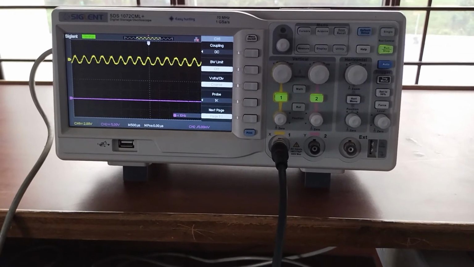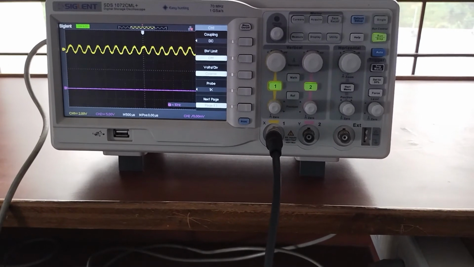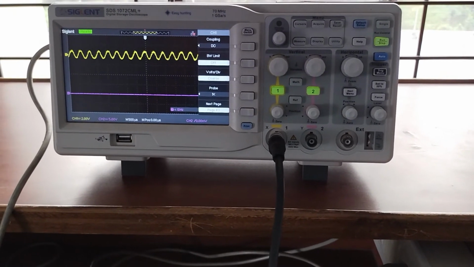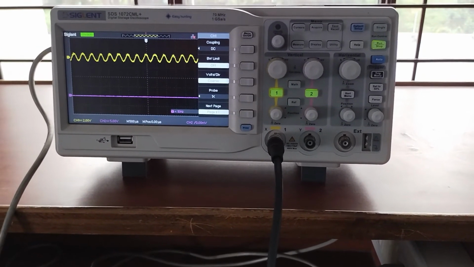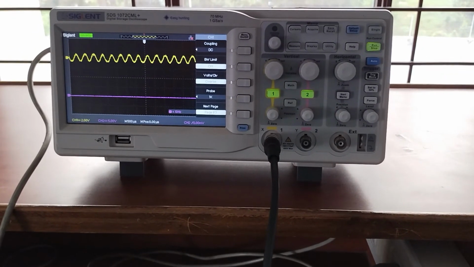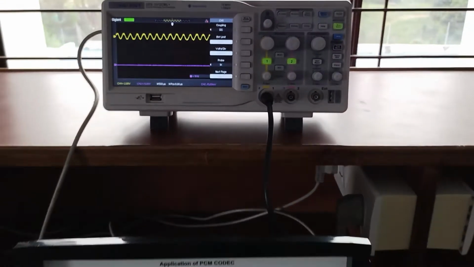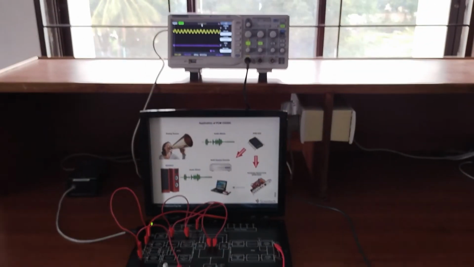The frequency of this demodulated signal is nearly the same as the AC source available in the transmitter. That means the message signal frequency is nearly the same as the demodulated signal. That is called the recovered message signal in the receiver. So this is the PCM experiment.